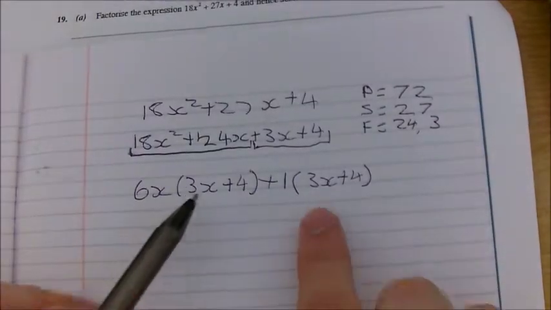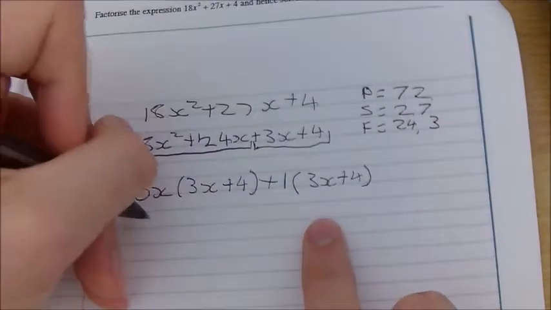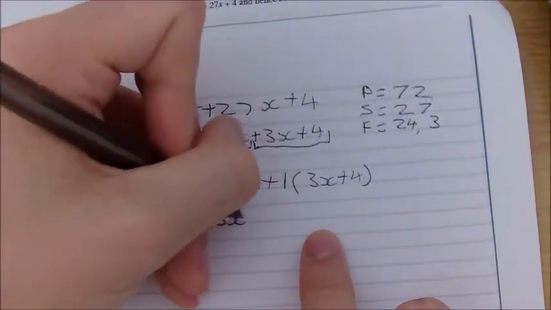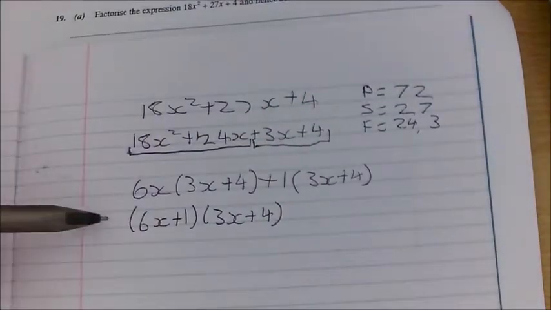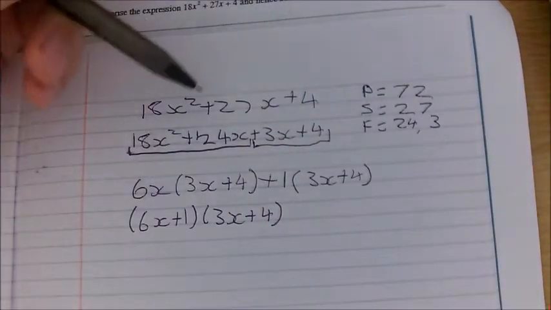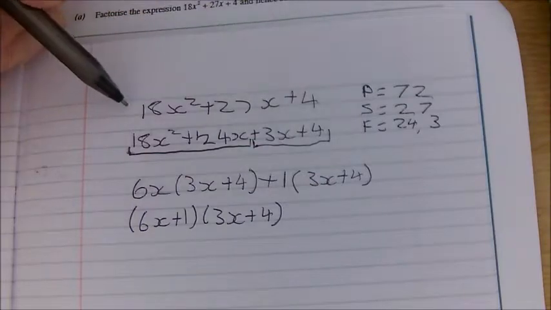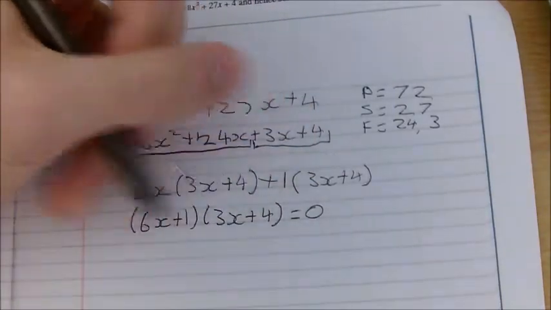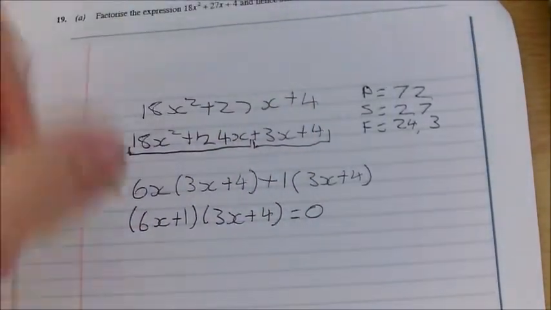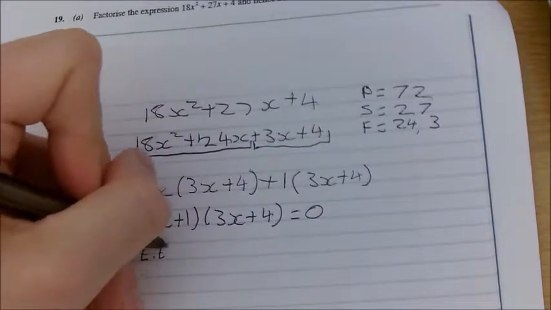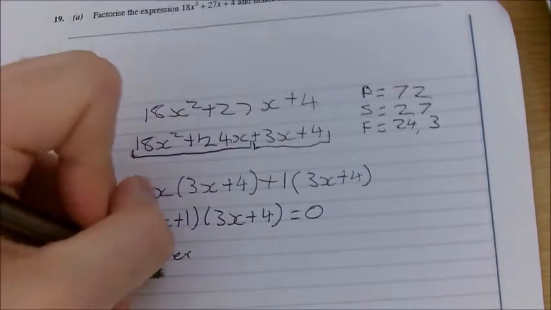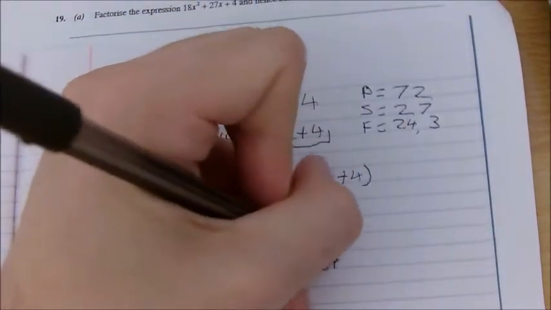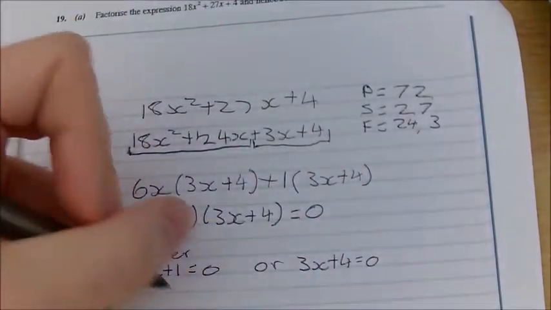So as we can see now, we've got 3x plus 4 and 3x plus 4 in the two brackets, so we can bring this together now to 6x plus 1 and 3x plus 4. But the question asks us to solve as if this is equal to 0. Factorizing doesn't actually change anything, so we can say that the two brackets equal 0. Now, either 6x plus 1 equals 0 or 3x plus 4 equals 0. One of the two brackets has to equal 0.